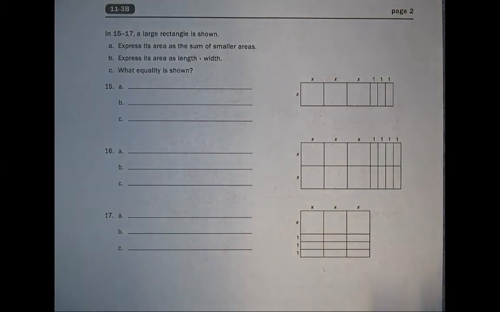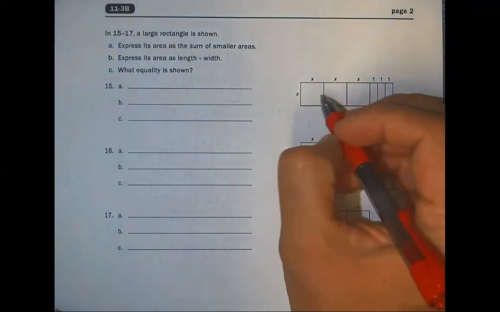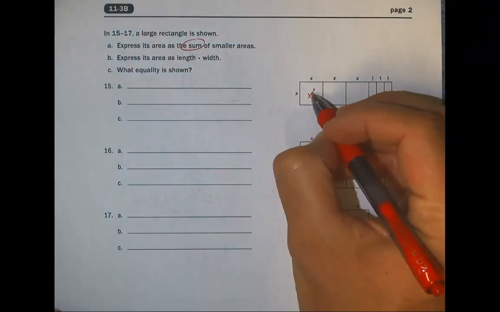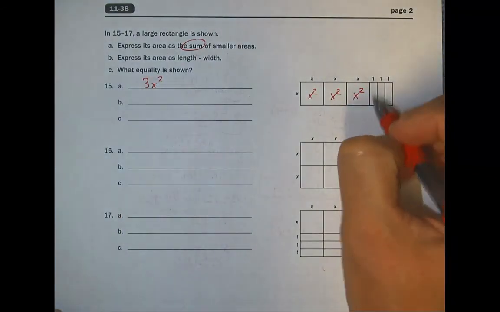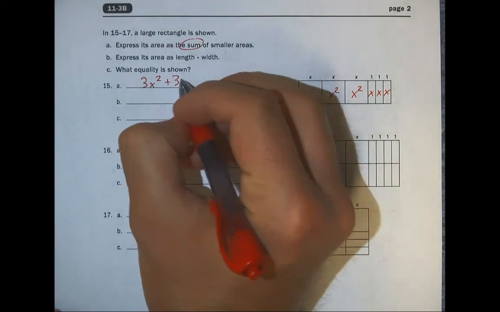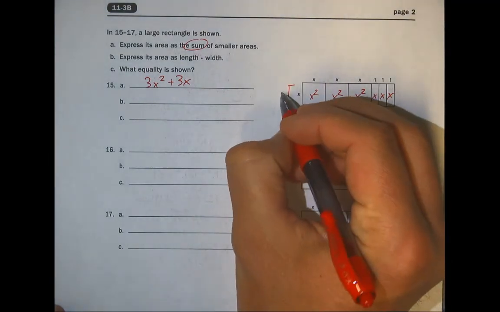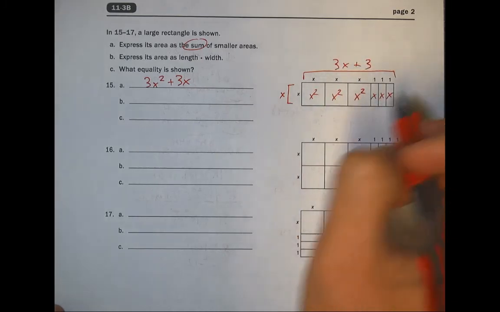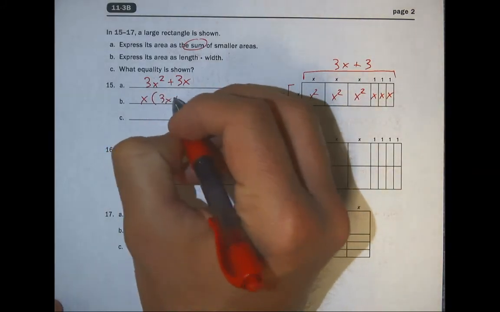Now they're giving you the picture, and we're going to translate out of it. So we're going to express the area as the sum of the smaller areas. So adding these up, not doing multiplication. Each one of these would be an x squared. So I already know I'm going to have a 3x squared. And each one of these is going to be a 1 times the height, which is x. So it's going to be x, x, x. 3 x's, so plus 3x. Now express the area as length times width. This is x, and this is 3x plus 3. So length times width, I would be multiplying these together. It would be x times 3x plus 3.